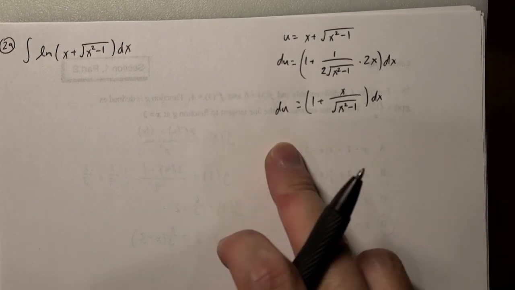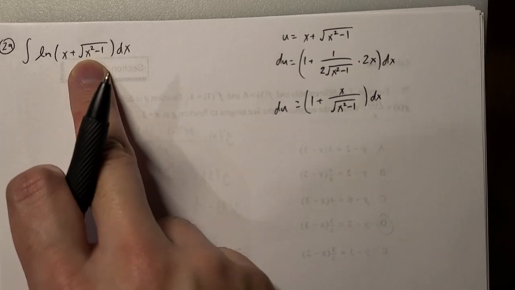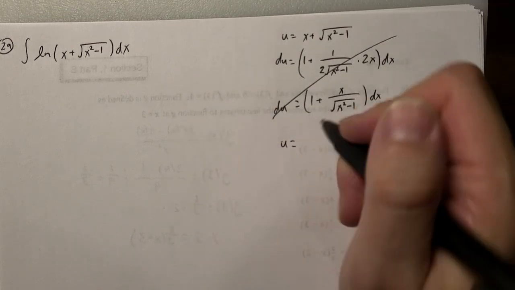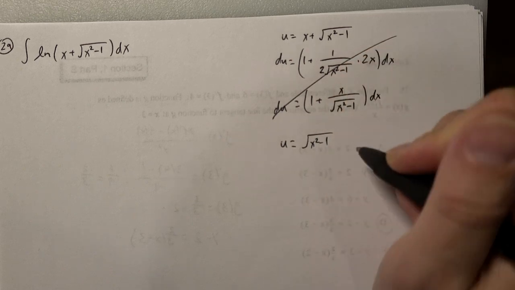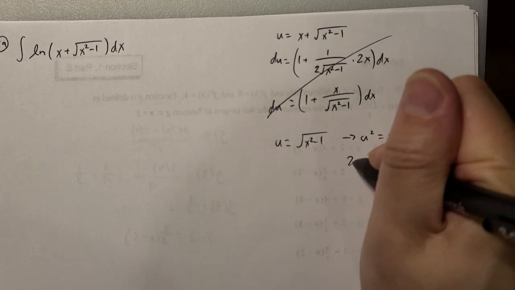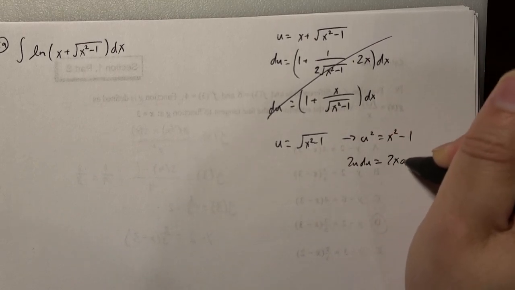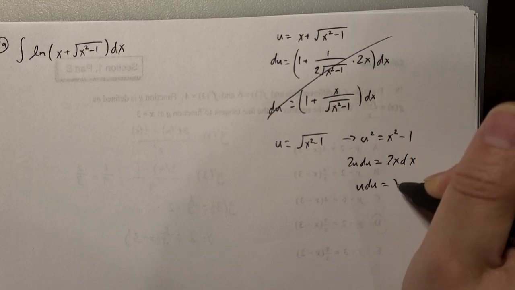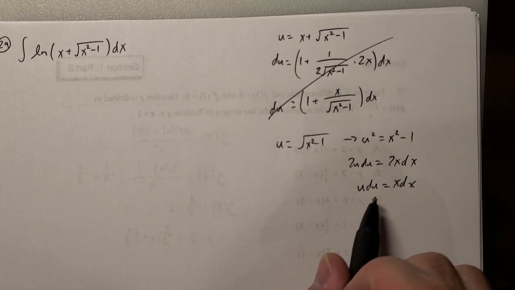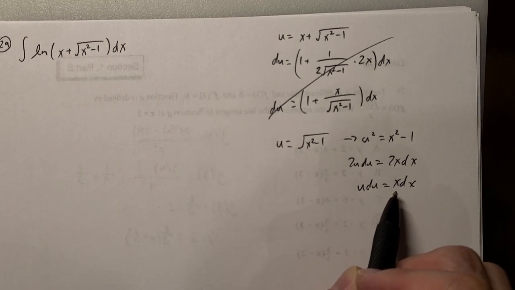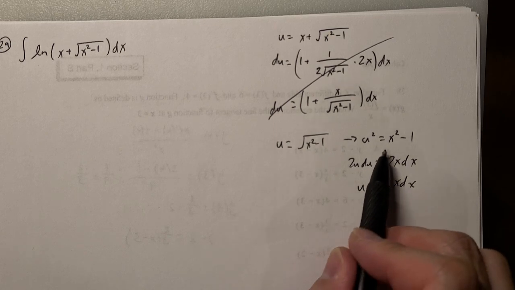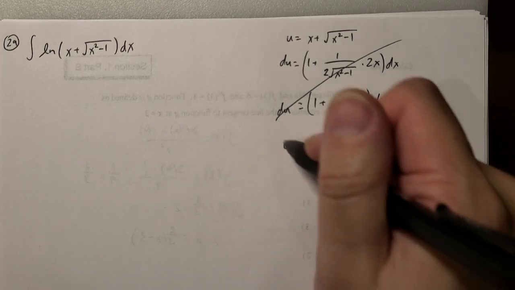I don't really want to substitute just this, because I don't think that will work, but let me try also. So we abandoned this already. u is square root of x squared minus 1. So remember, we can say u squared is x squared minus 1. So 2u du would be 2x dx, or u du is x dx. I just canceled the 2's on both sides. So what happens when we substitute here? Well, to get dx, it'll be u du over x. How do we get x? It'll be another square root, so I kind of don't want to do that. So let's abandon this also.